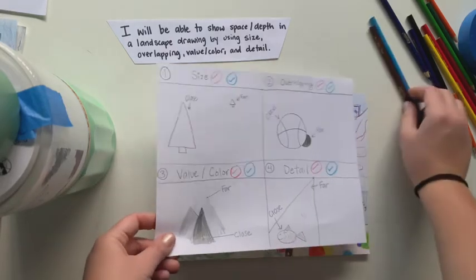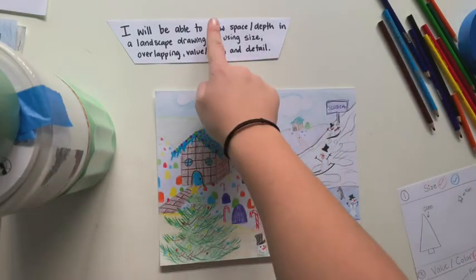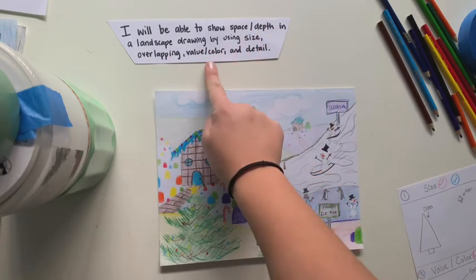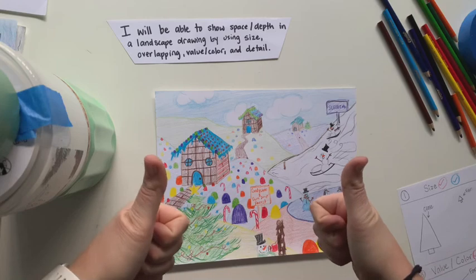That is all we're going to do today. Today you were able to show space and depth in a landscape drawing by using size, overlapping, value, color, and detail. I hope you guys had as much fun as I did.